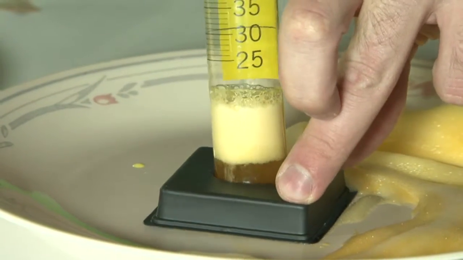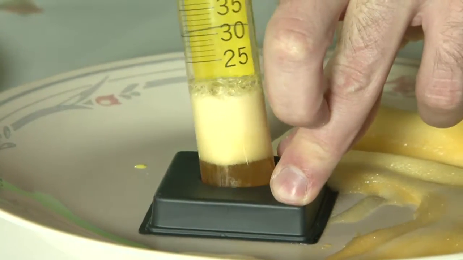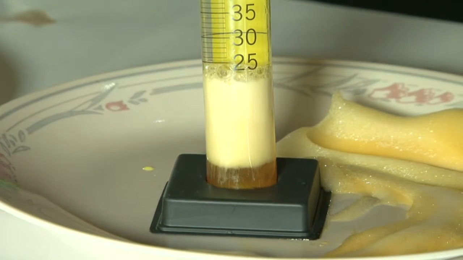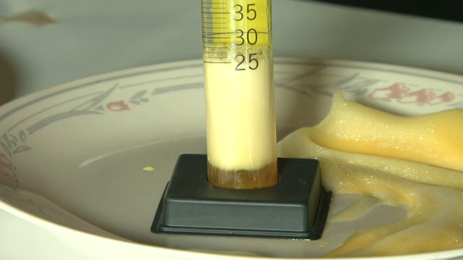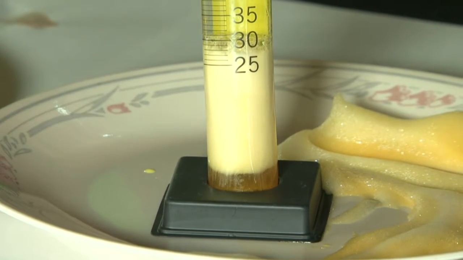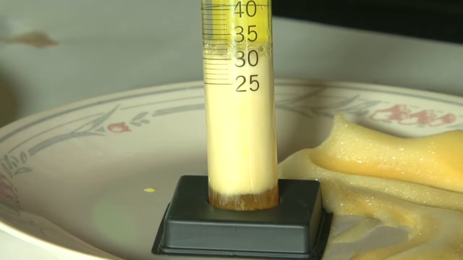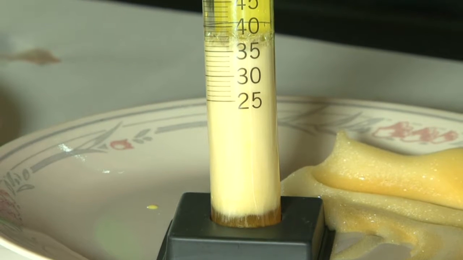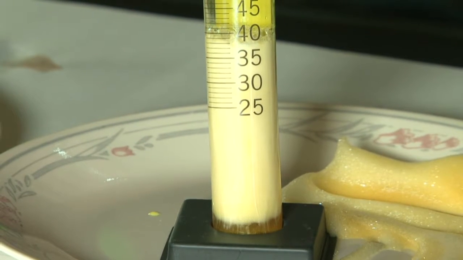If I just pull this out of its stand. There you go. Mr. Ross is a magician with the camera. You can see it bubbling away. So it's just kind of happening. It's going, not in any particular hurry. So that's what 3% looks like.